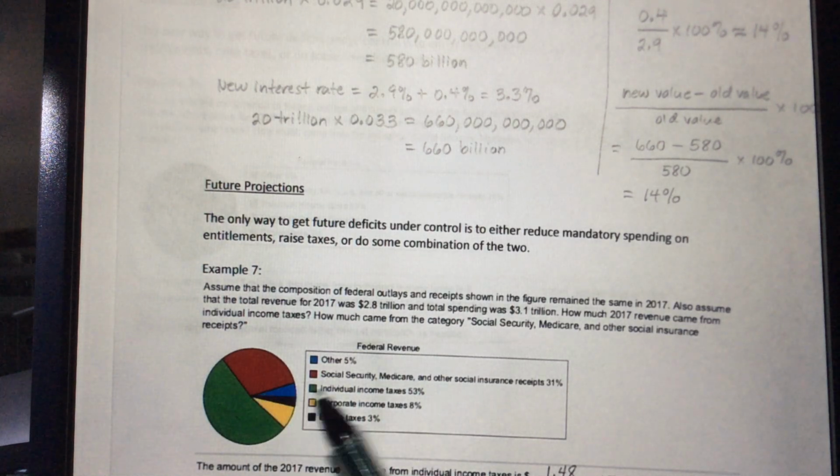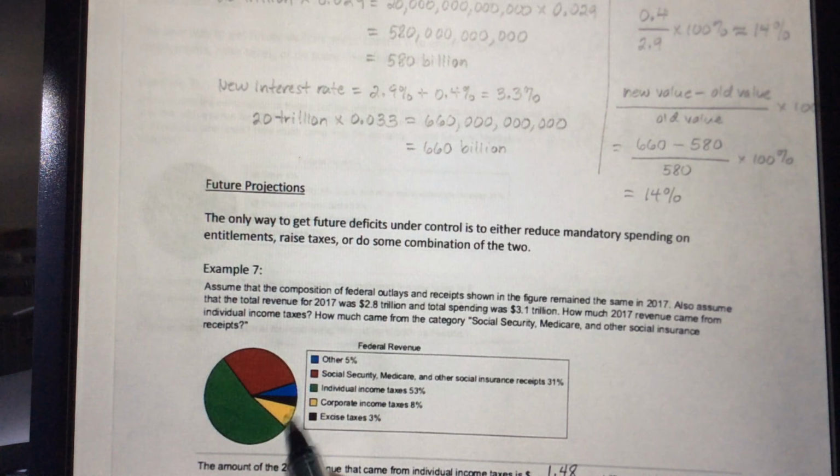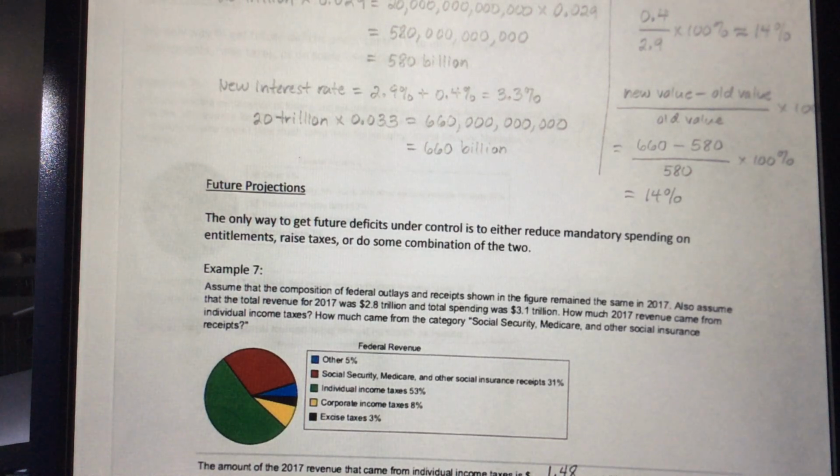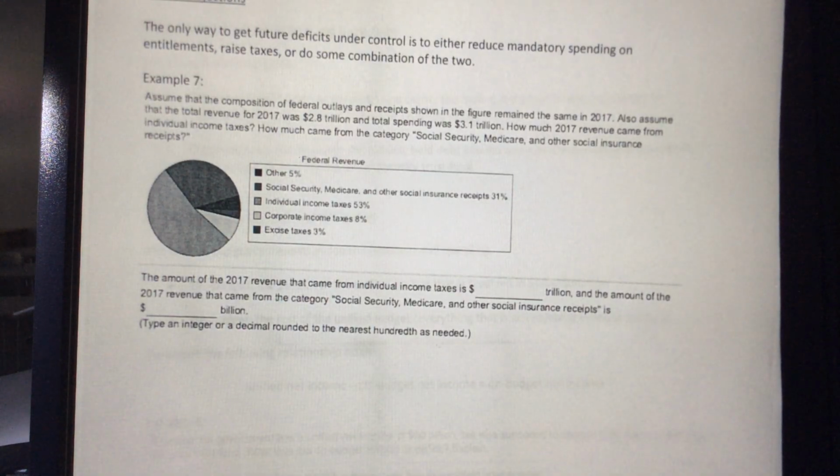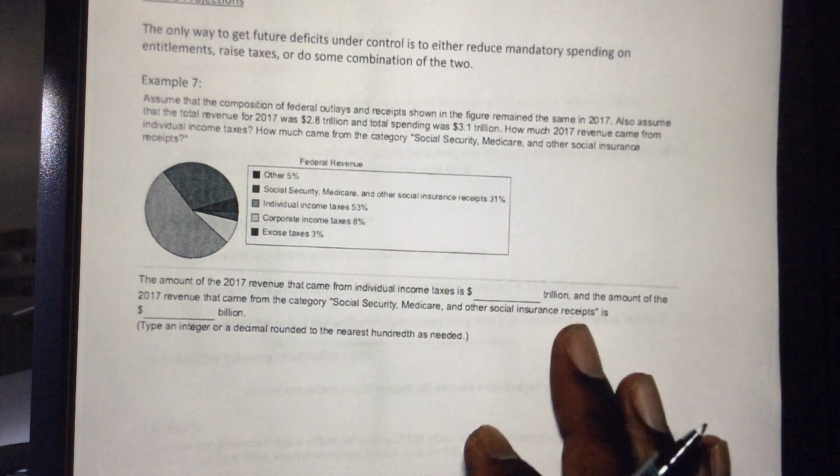The red is the Social Security, Medicare, and other Social Security receipts, 31%. The small purple piece of the pie is excise taxes, 3%. The yellow is from corporate income taxes, and that's 8%. So let's find out the amount of the 2017 revenue that came from the individual income taxes.